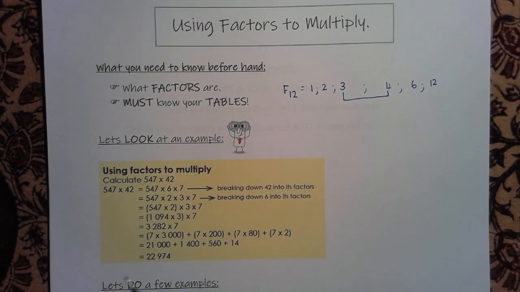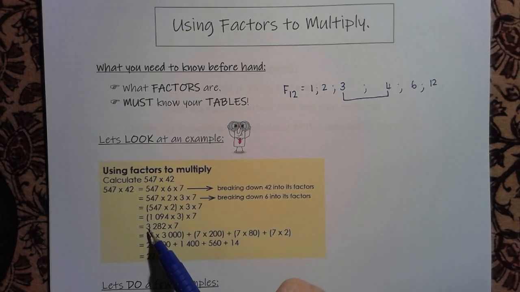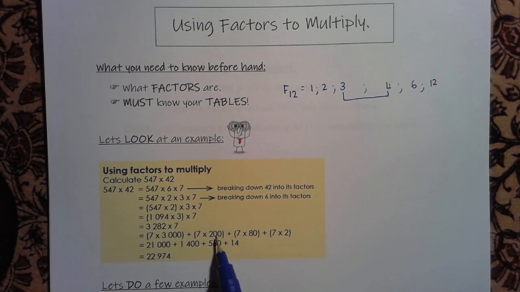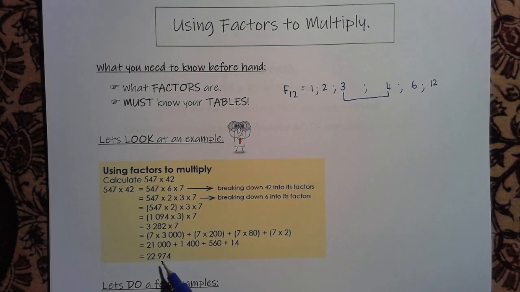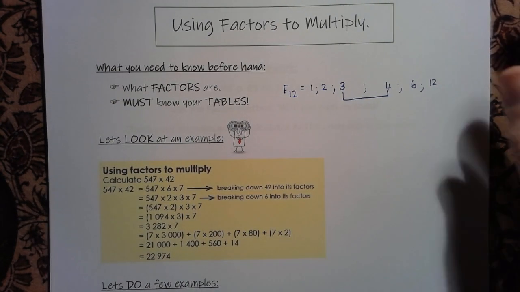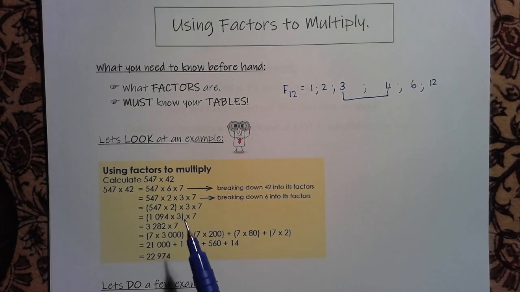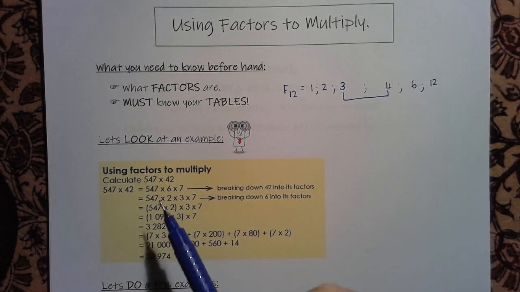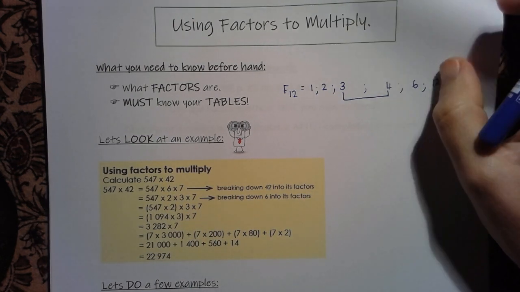And now they took a different route to multiply this 4-digit number with a 7. They broke it up into its place value parts. So that's the 3,000, the 200, the 80, and the 2. All of them are multiplied with 7 separately, and then they added up the answers, and their final answer is 22,974. We're not going to use all these steps, but we are going to stick to the basic rule, and that is to break up the number into its factors and multiply the factors with the first number.